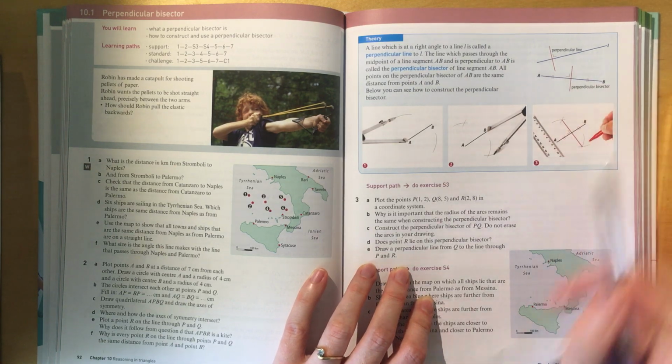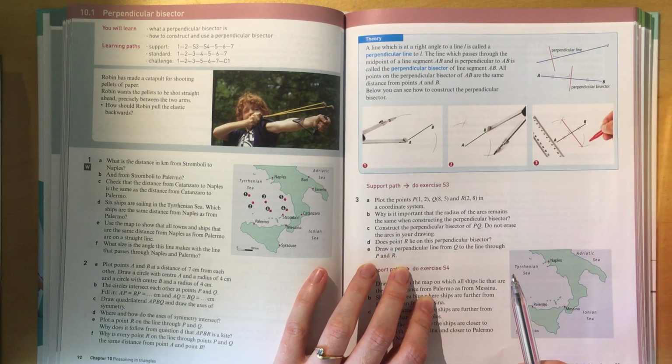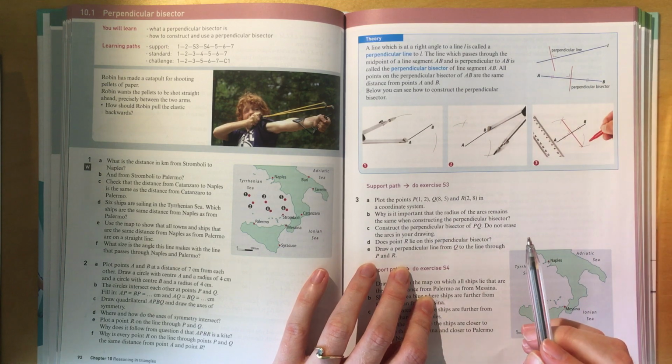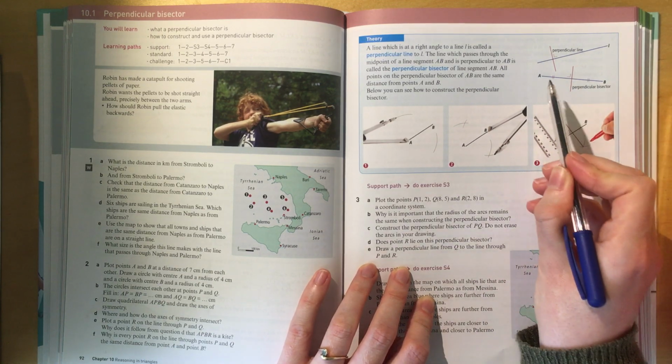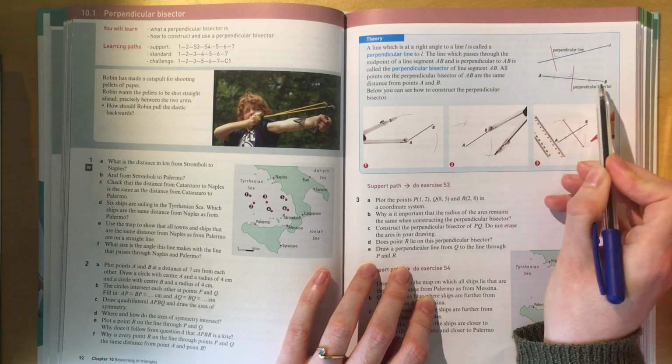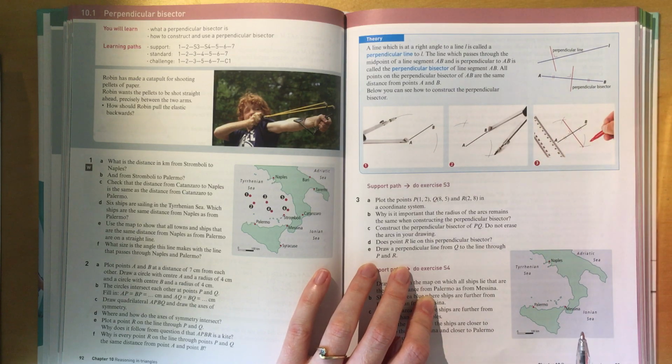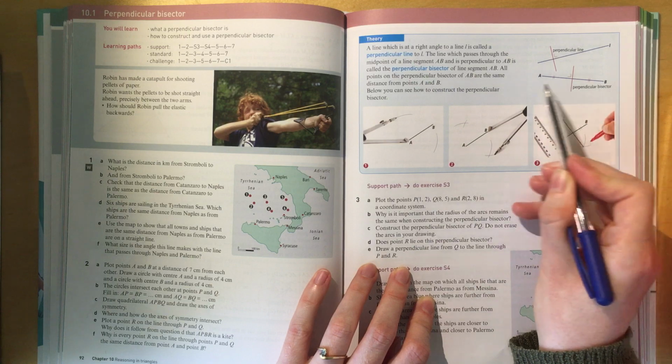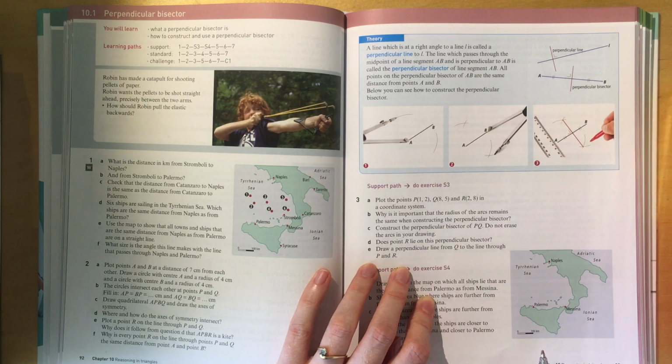A line, by definition, has no beginning or end, so it goes on infinitely. We could always make it longer. A line segment does have a begin and an end point, in this case A and B. It could well be the side of a triangle, a line segment.